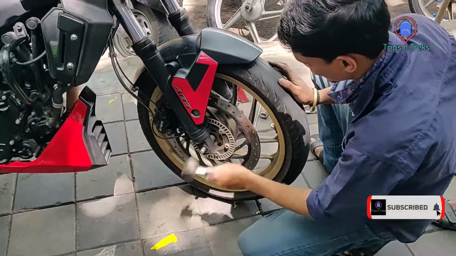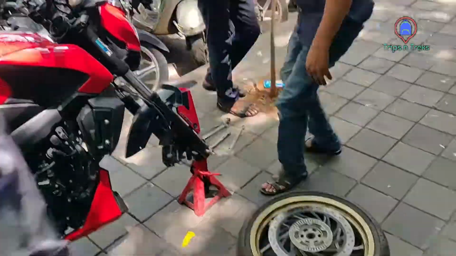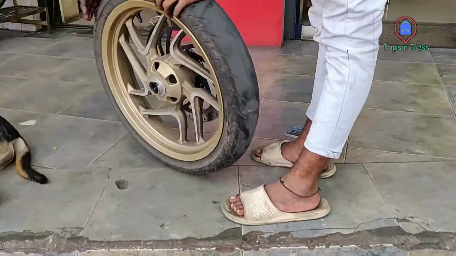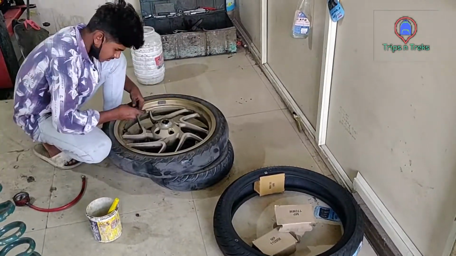Then we moved to changing the front tire too. That was worse than the back tire, and it was more worn out. Here also the procedure remains the same.